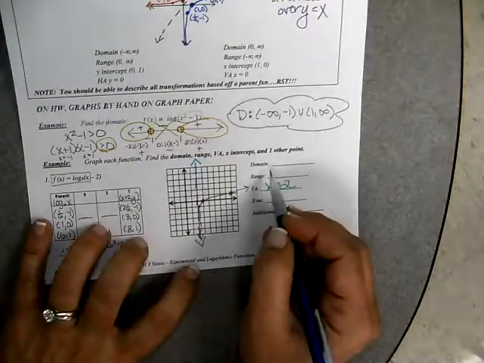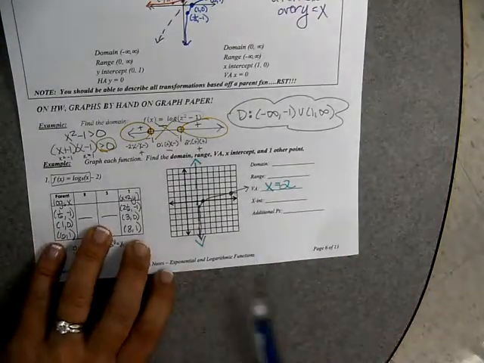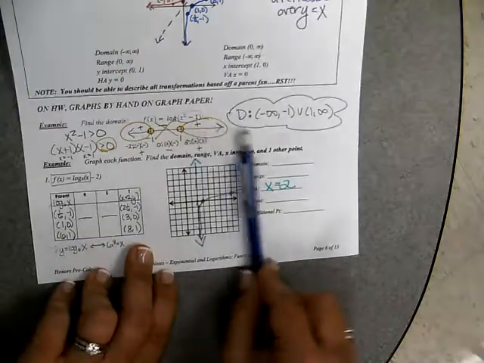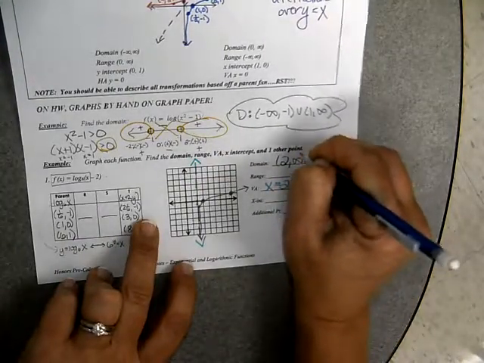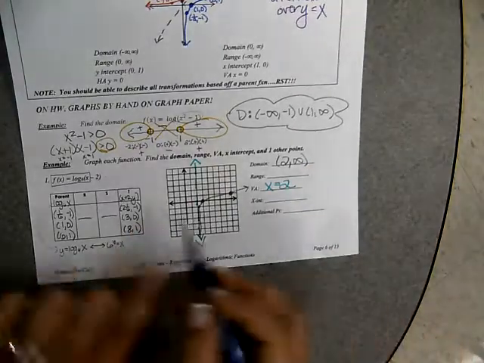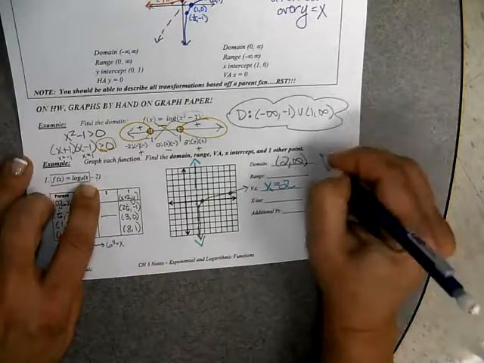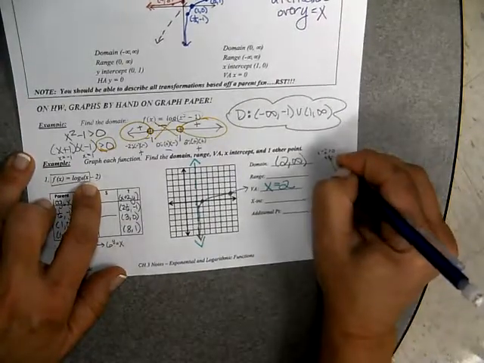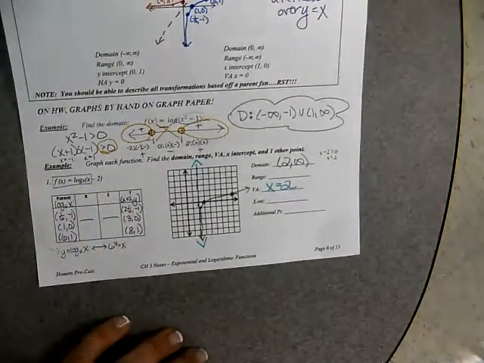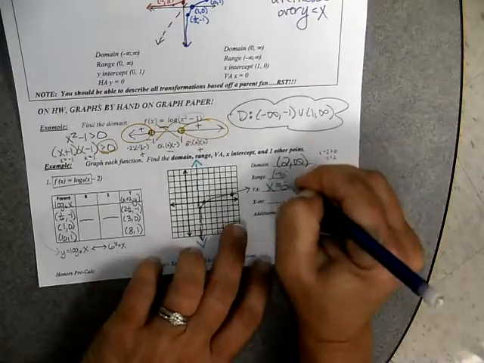So our domain is not all real numbers. What we see is that our domain is only going to consist of numbers to the right of this asymptote. So we can see that our domain is from 2 to infinity. And you can find that algebraically as well. You could say that x minus 2 has to be greater than 0, so x has to be greater than 2. Our range is going to be all real numbers.